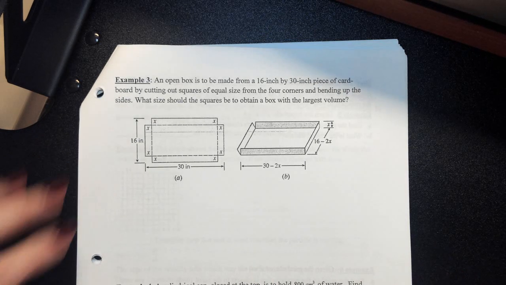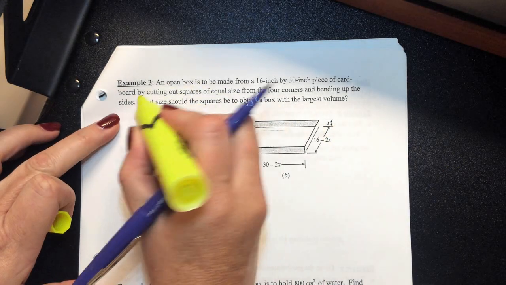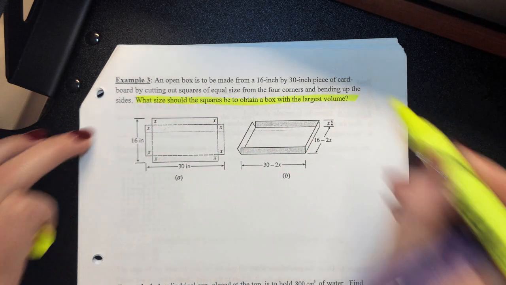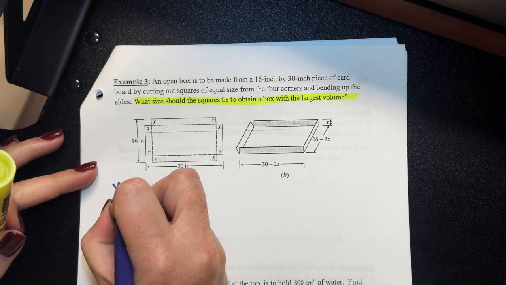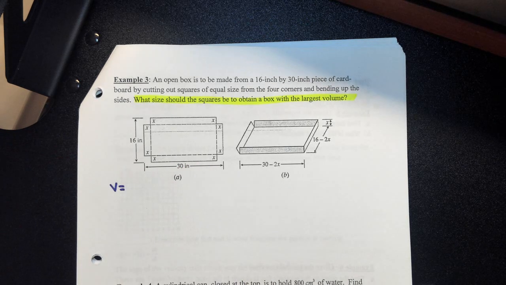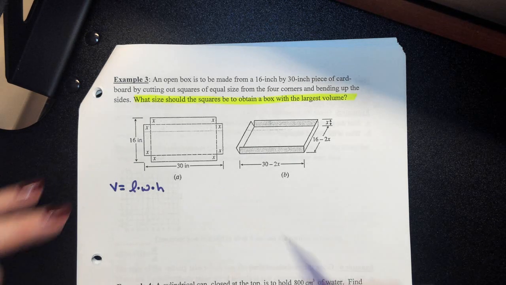All right, so first of all, let's talk about what the question is asking me for. What size squares should be cut to attain the largest volume? So obviously the formula I'm going to want to maximize is the volume of this particular box. Does anybody remember what this volume is going to be? Length times width times height.